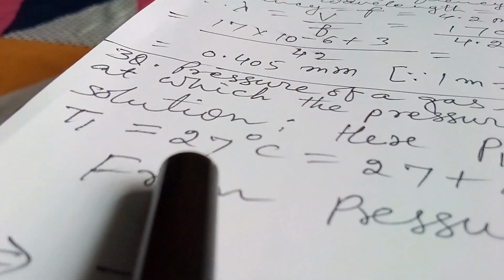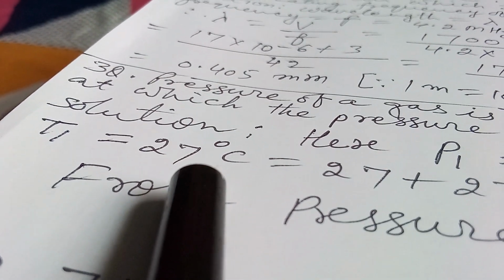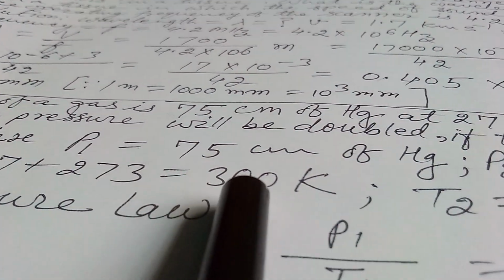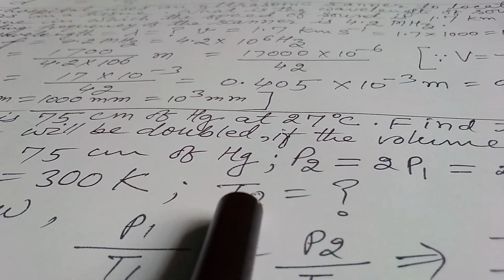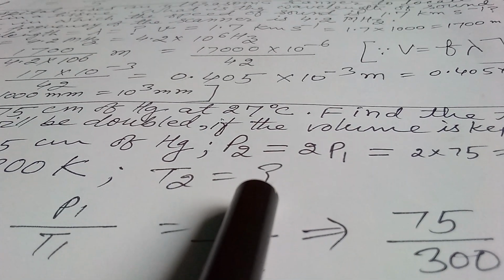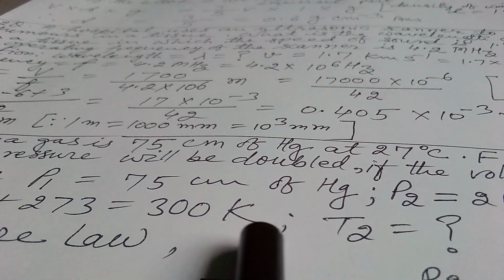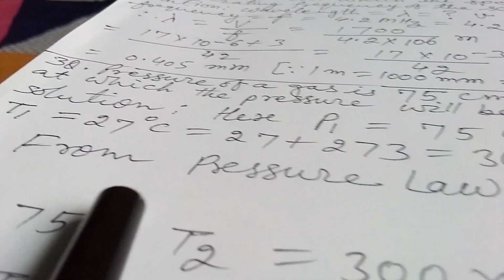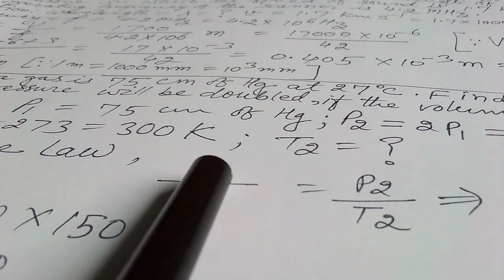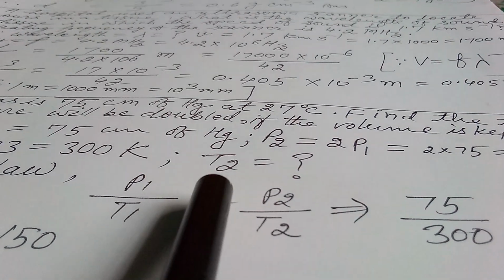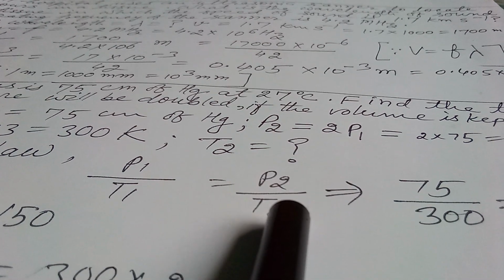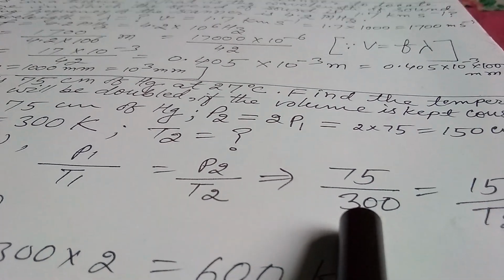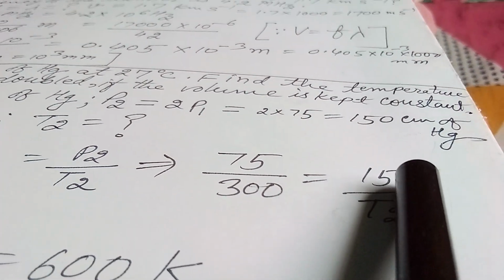And T1, that is initial temperature, is 27 degrees Celsius. So it will be converted into Kelvin: 27 plus 273 equals 300 Kelvin. And T2, that is final temperature, we have to calculate. So here you find that volume is kept constant. That's why from the pressure law, P1 by T1 equals P2 by T2. This implies P1 value is 75, T1 is 300, and that is equal to P2 is 150 by T2, which we have to calculate.